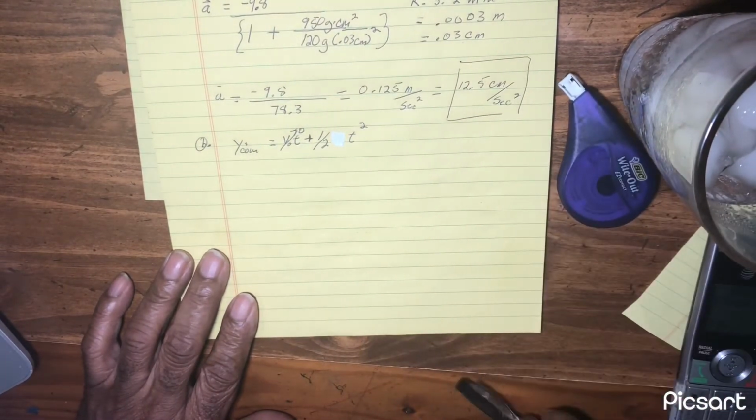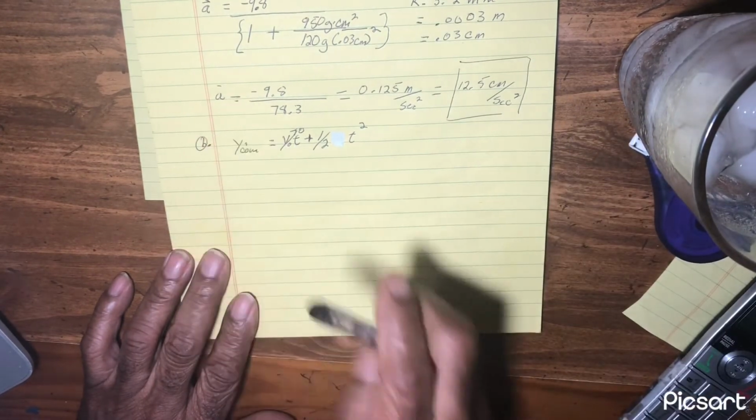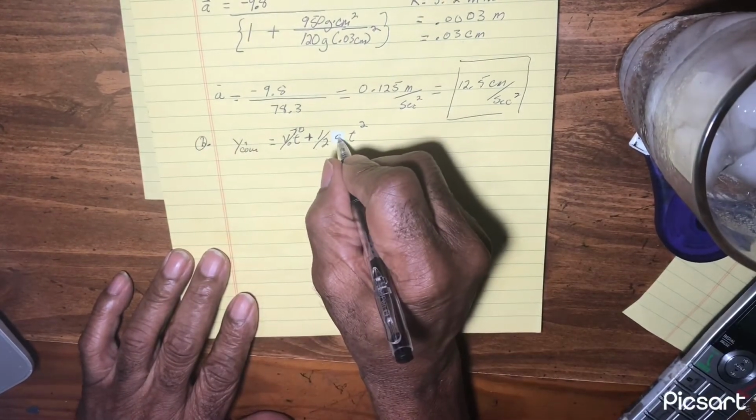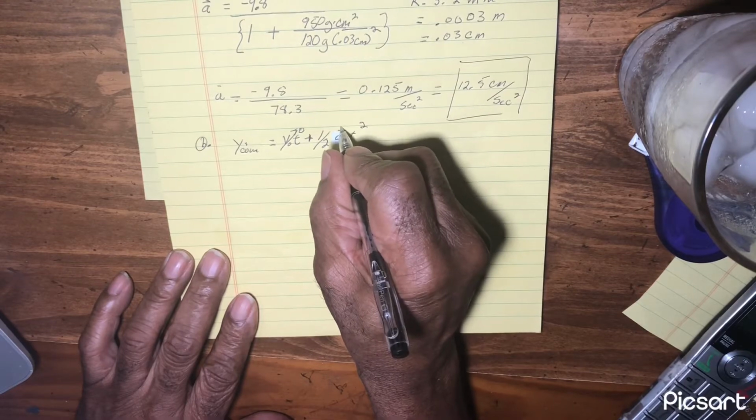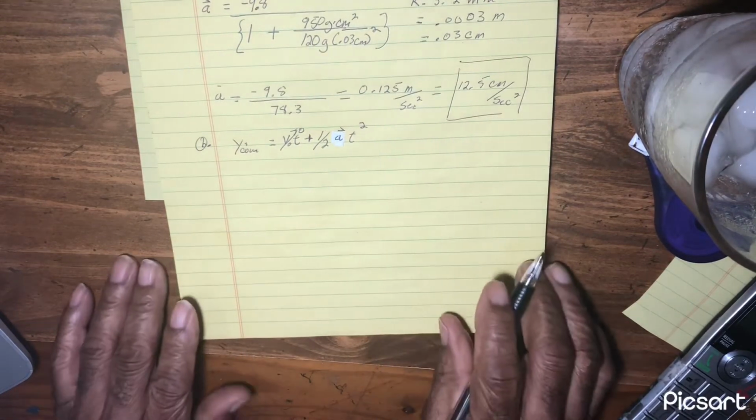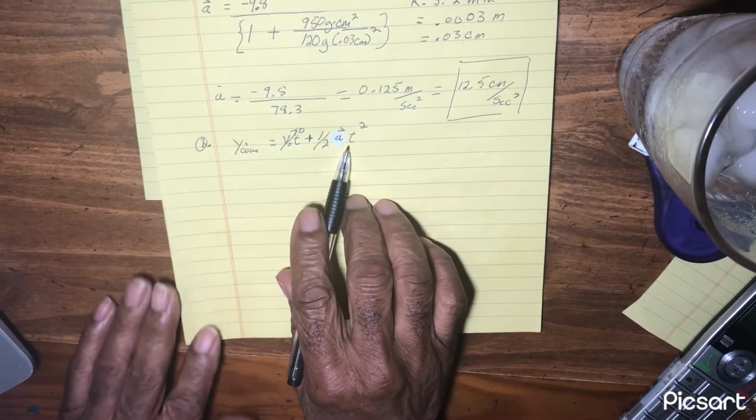It's not angular acceleration, it's linear acceleration, t squared. And we're going to solve for t.